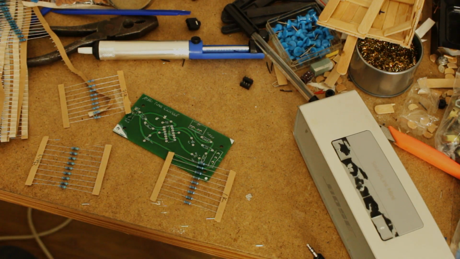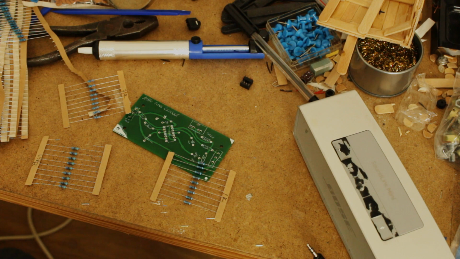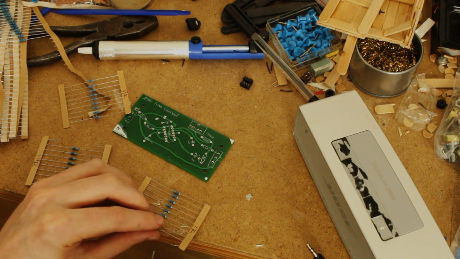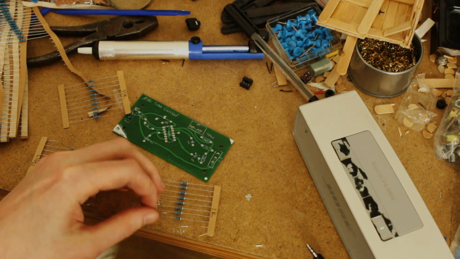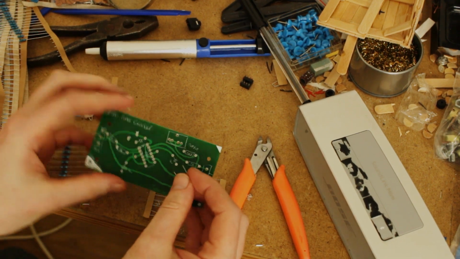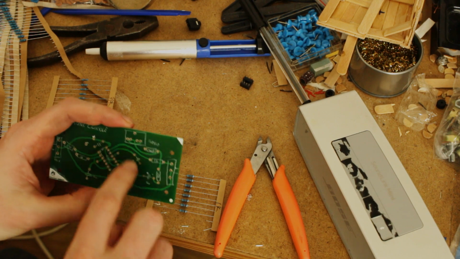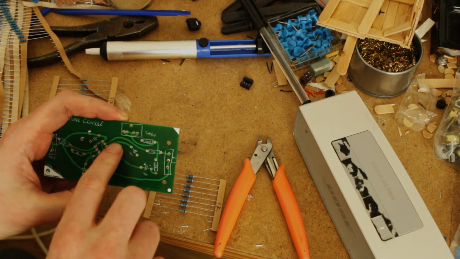Okay, let's start with the resistors. This is 1K. What I could do is just solder it on this side, because this should still have a connection.